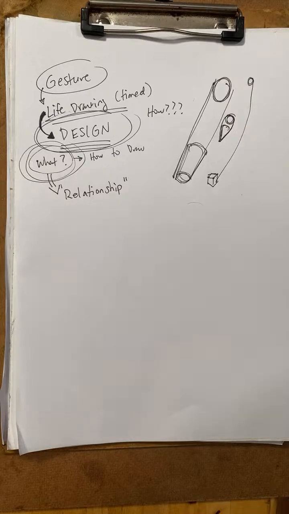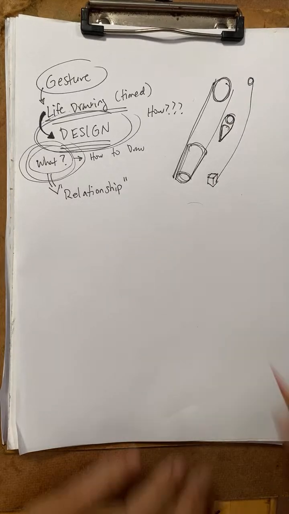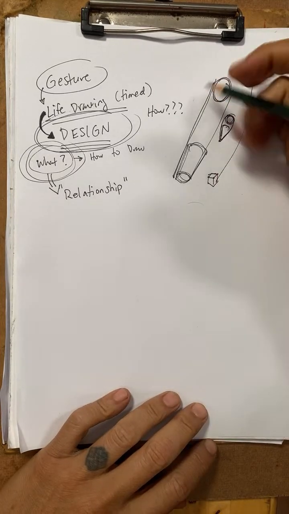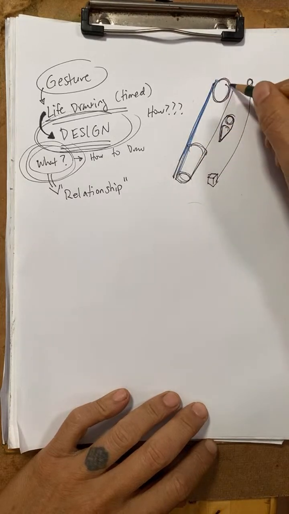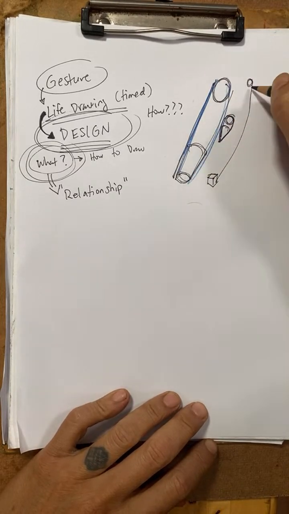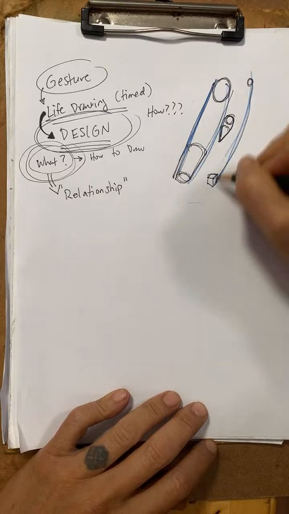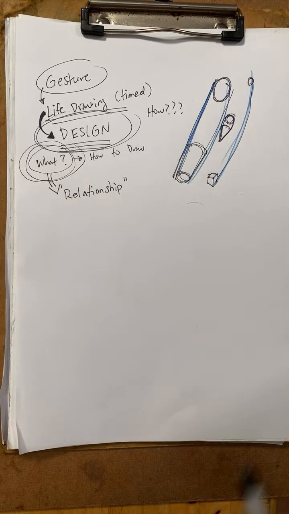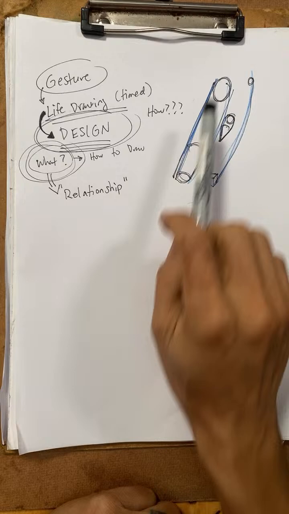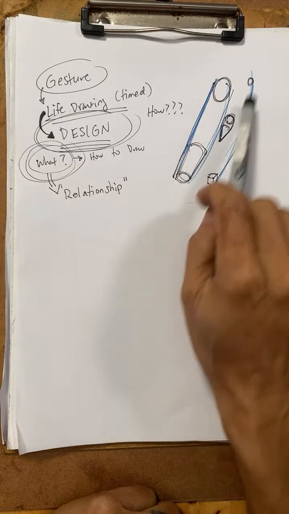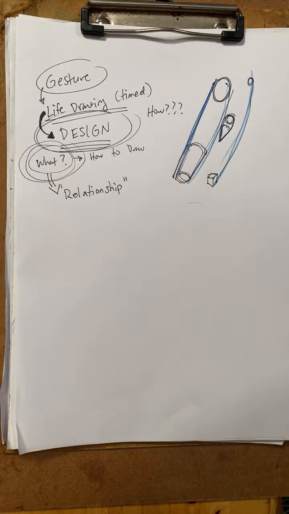So it's the relationship. That is gesture. In the simplest terms, it's the relationship of two or more forms in space, basically, okay?